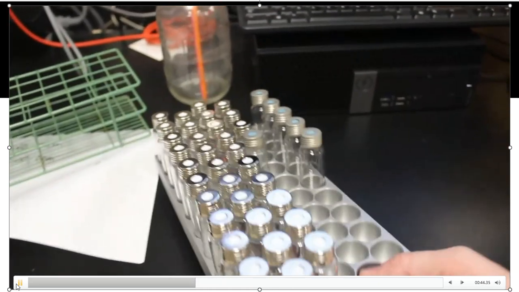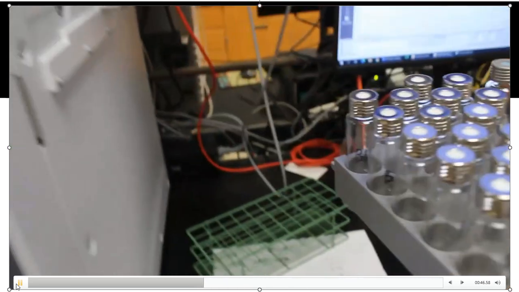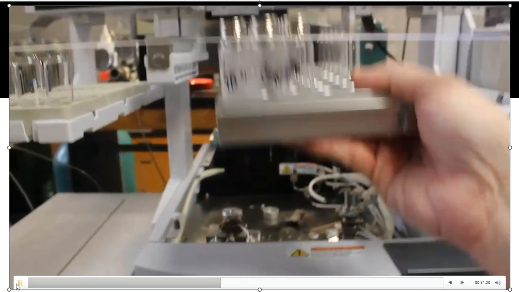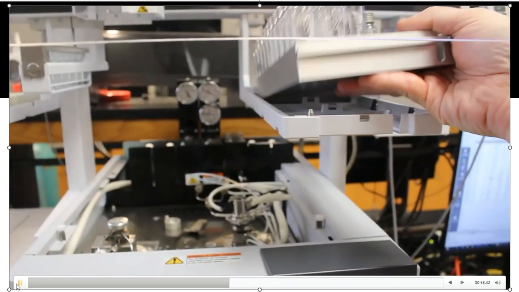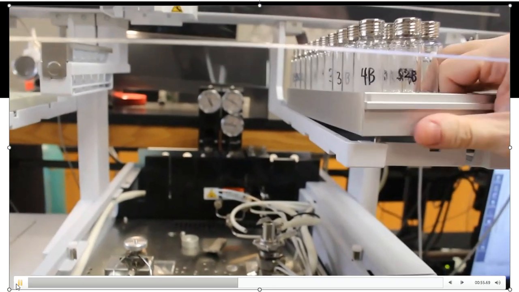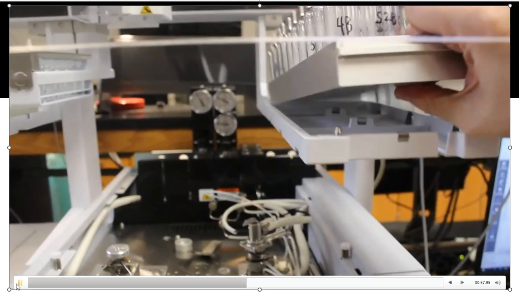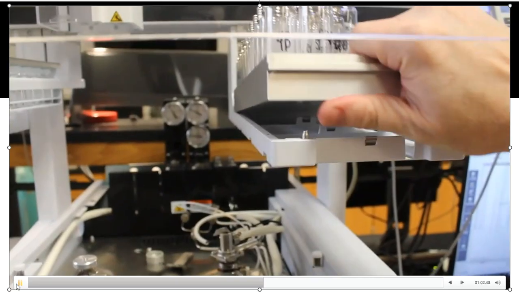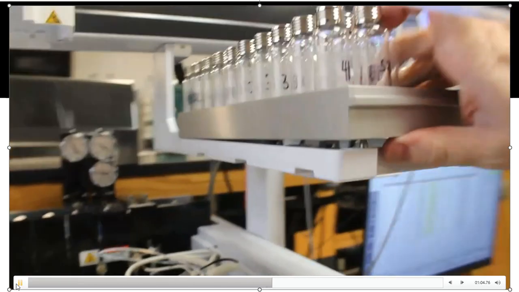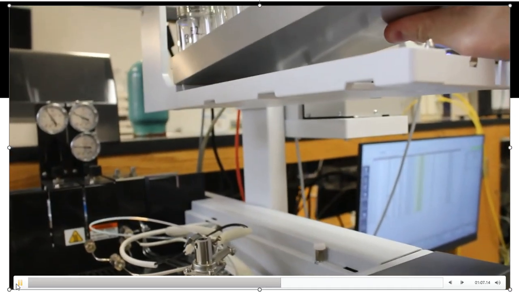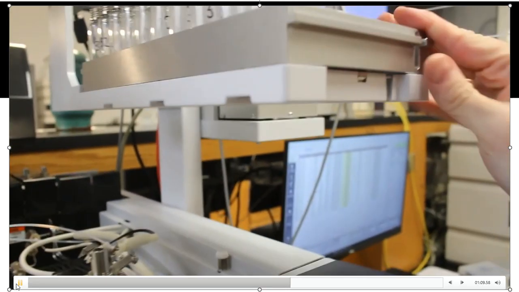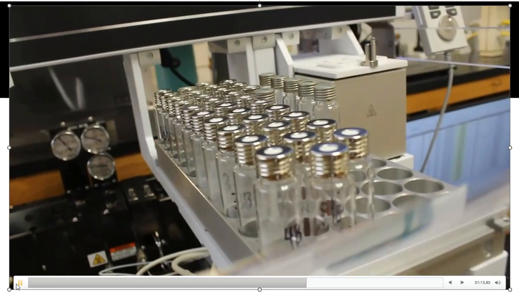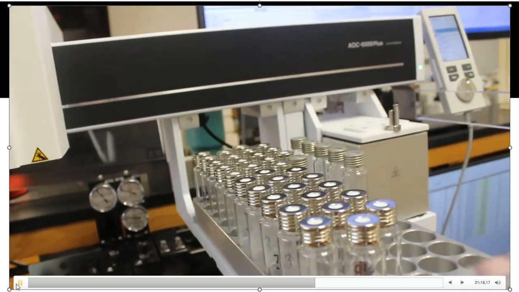Alright, so now I'm going to take this tray, I'm just going to pick it up, and now we need to move it up here into the auto sampler. Quite heavy, actually. So we'll just sit it onto the tray, as if I can do this with one hand. That's the key. Oh, come on. There we go. All right, so I managed to do it with one hand. Look at that. All right, so here's our auto sampler tray ready to go.